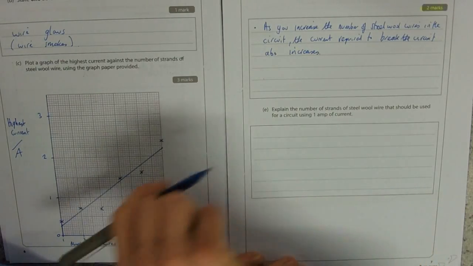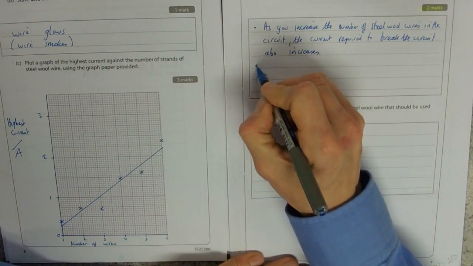So that's the simple relationship. Then we need a second mark, which is higher.